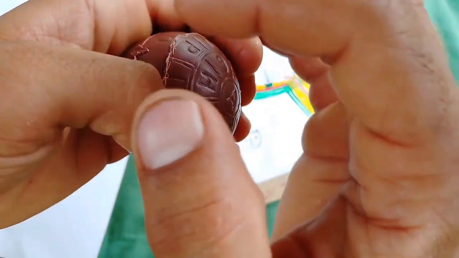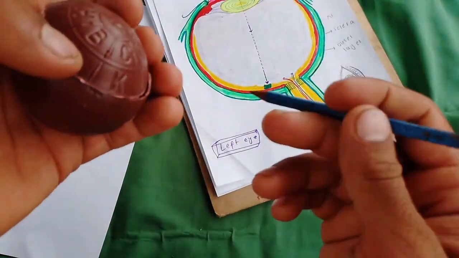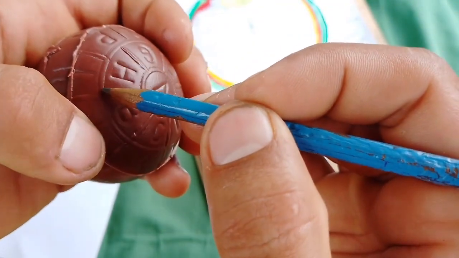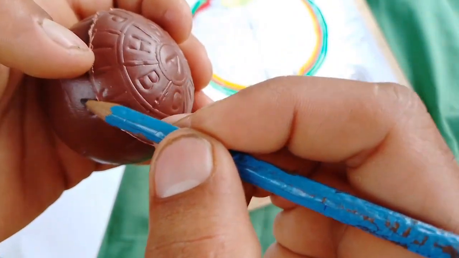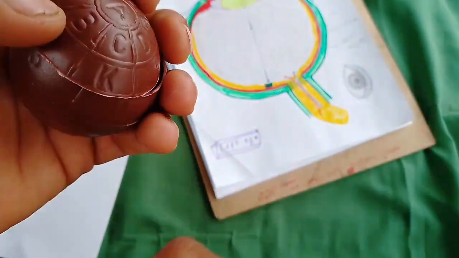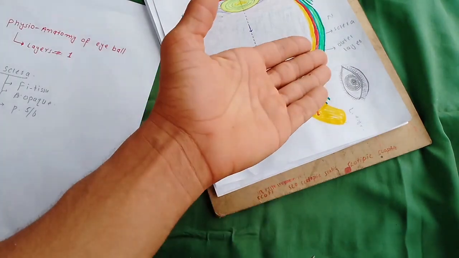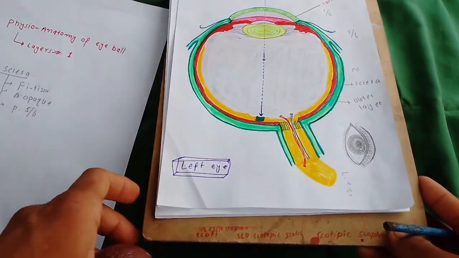But the cornea is present above. I will discuss later in the middle layer. So this is the cornea, inner to this line and outer to this line. All this part is called the sclera. So this is the difference between the cornea and the sclera.